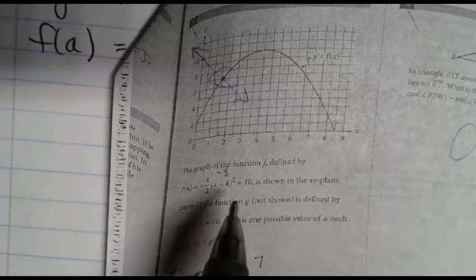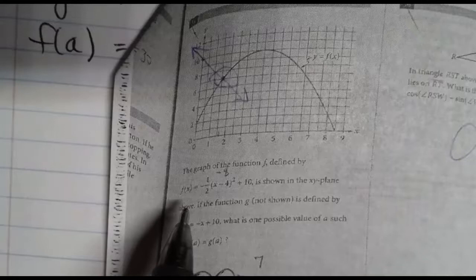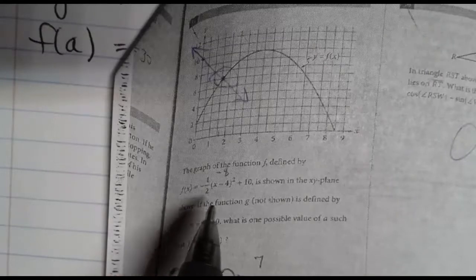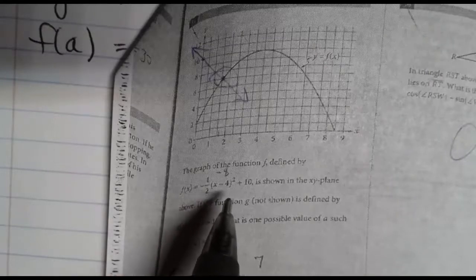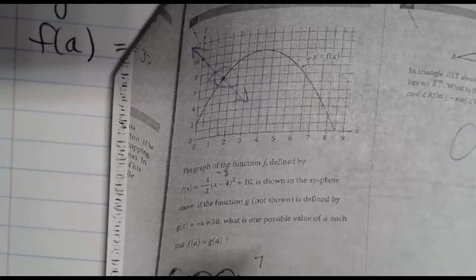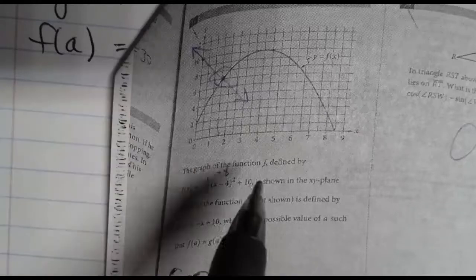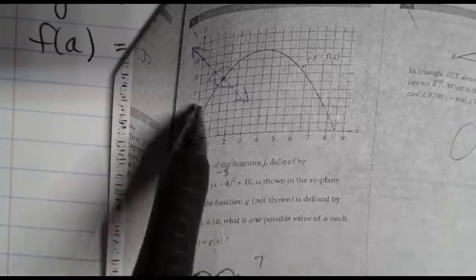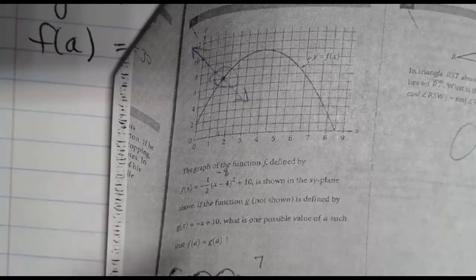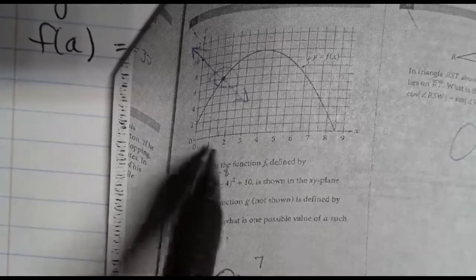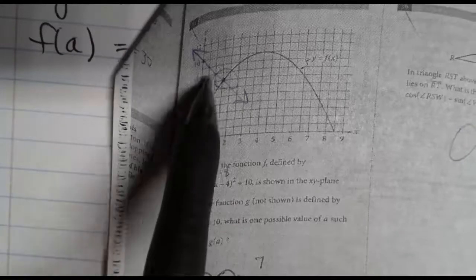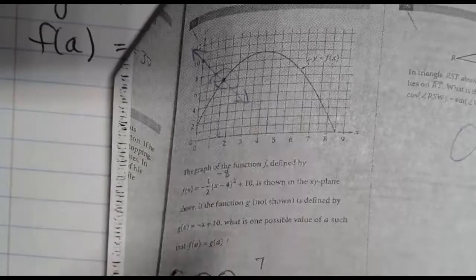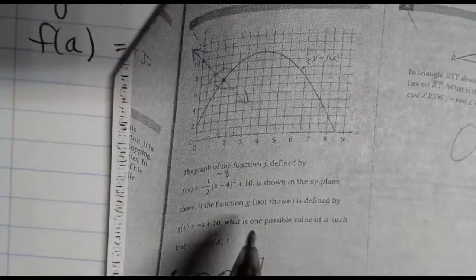So, the graph of the function f defined by f of x equals negative half times (x minus 4) squared plus 10 is shown in the xy plane above. If function g, not shown, which I have drawn in, and I actually have it drawn in incorrectly, so I'm going to show you a graph online in just a second, because note the scale here is different than it is here. That's why this graph is tricky.